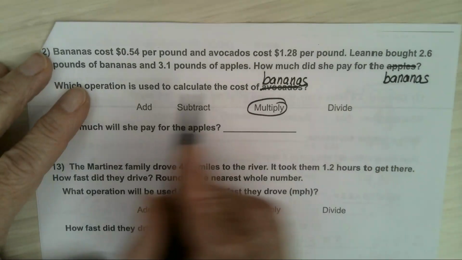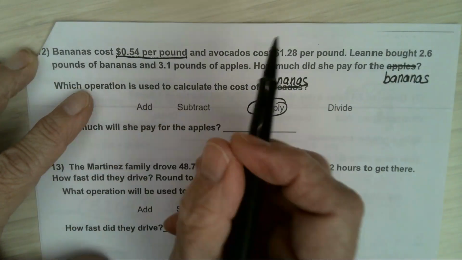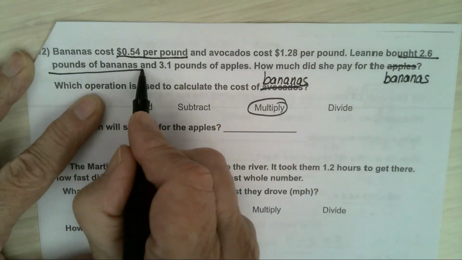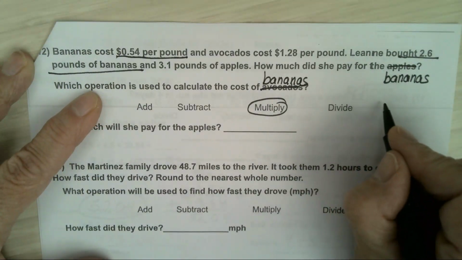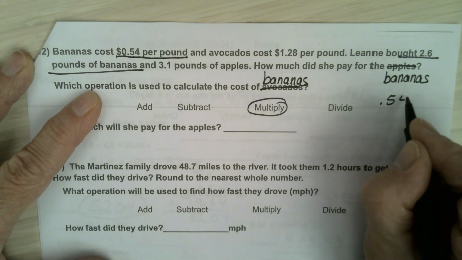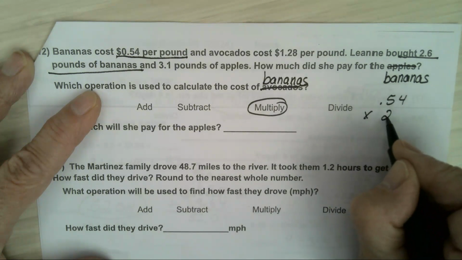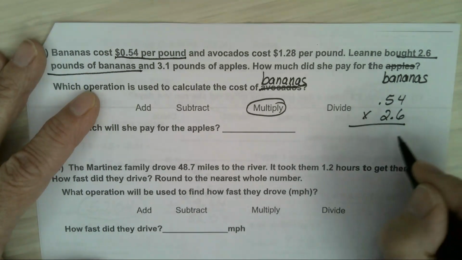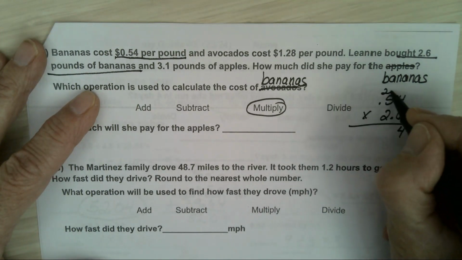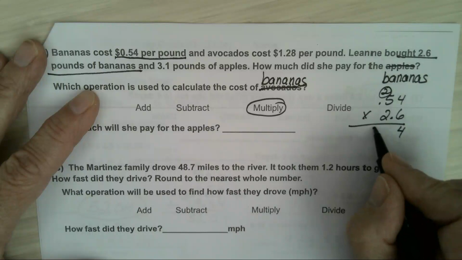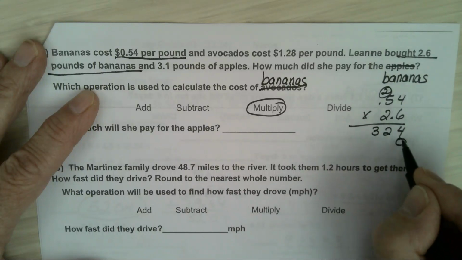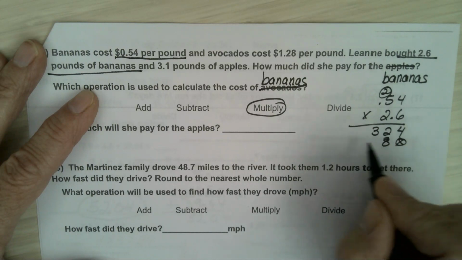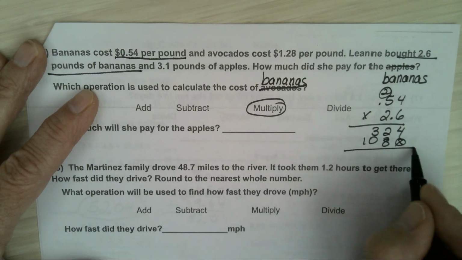Bananas are 54 cents a pound. How many pounds is she going to get? 2.6 pounds of bananas. So you're going to take 54 cents times 2.6. 6 times 4 is 24. Carry a 2. 30 plus 2 is 32. Put down a place value 0. 2 times 4 is 8. 2 times 5 is 10.